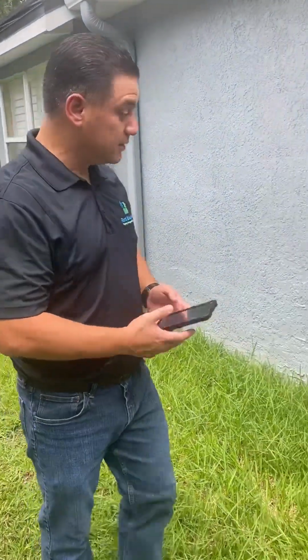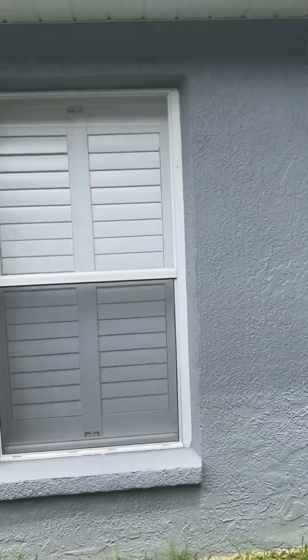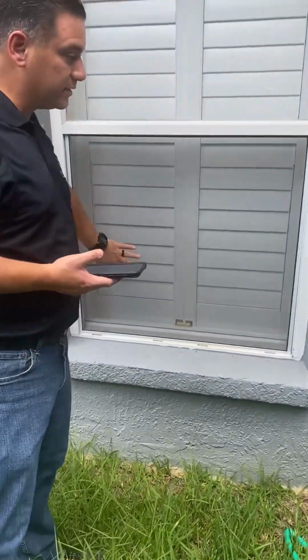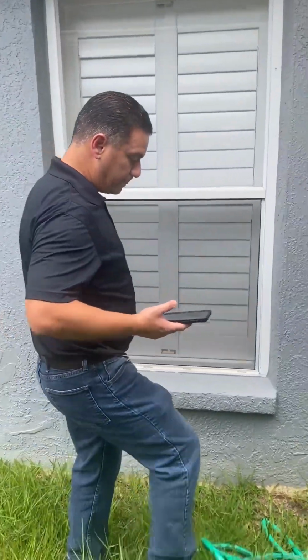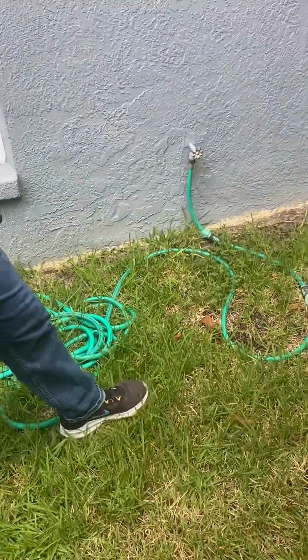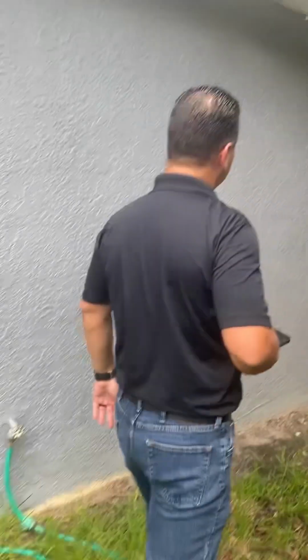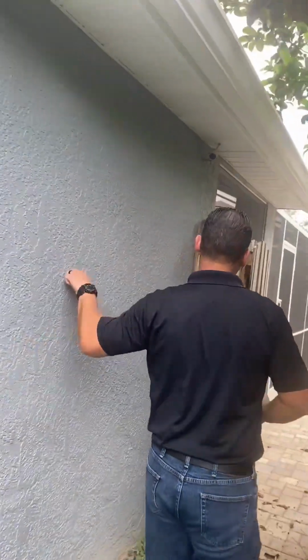All right. So we continue here again, checking the roof line, checking the windows. It's not cracked. The screens are fine in here. Continue this way. Everything looks good on the exterior.